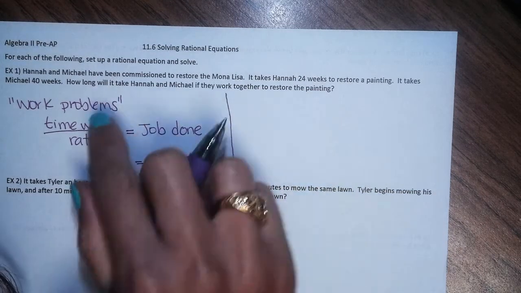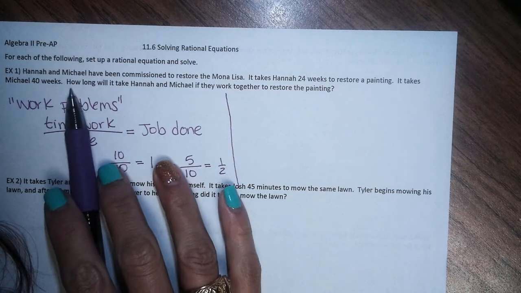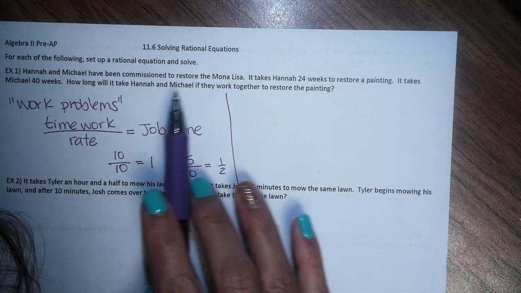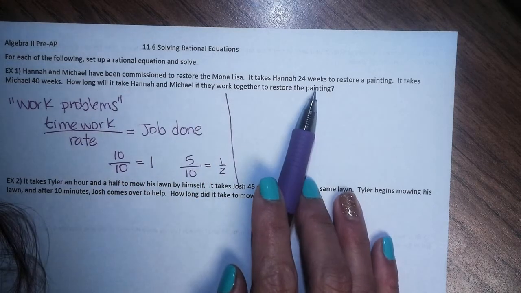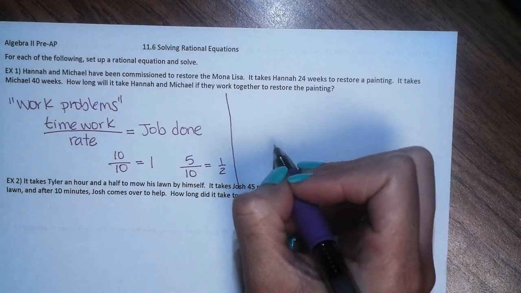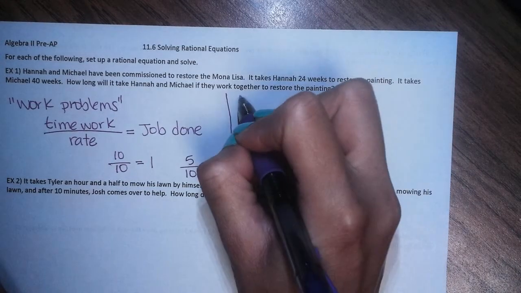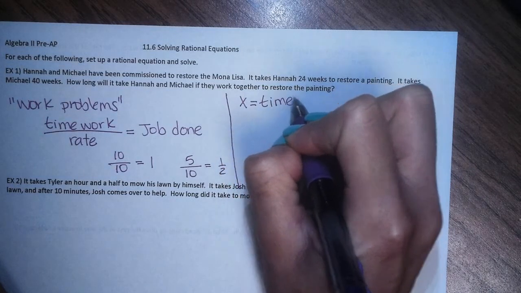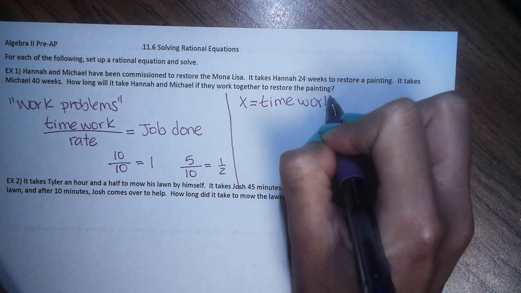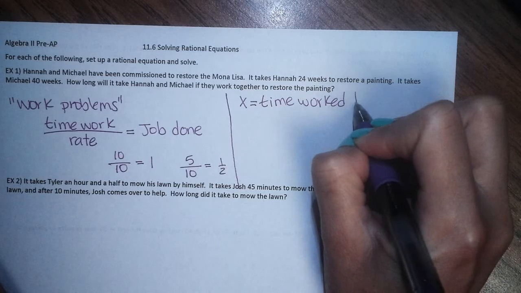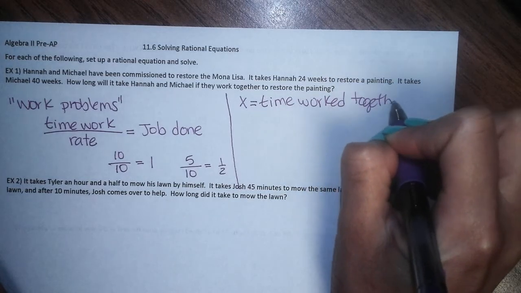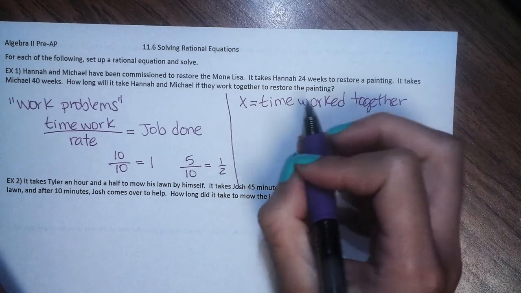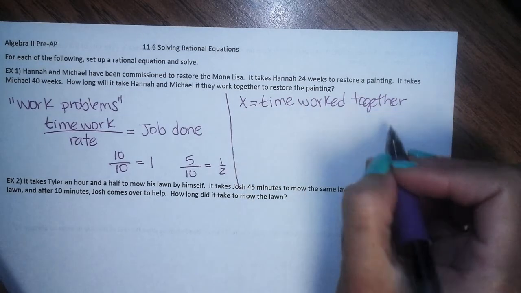I already read you the question. So the problem wants to know how long it will take Hannah and Michael to work together to restore this painting. So that's what X is going to be. X is going to be the time worked together. So that's what we're looking for. How long is it going to take them to finish this job together?